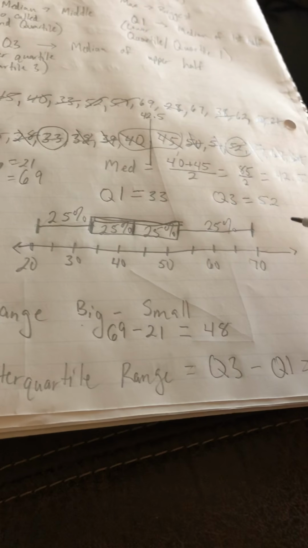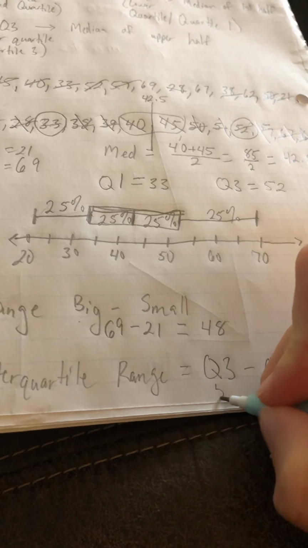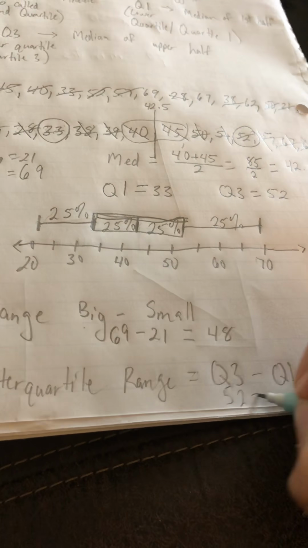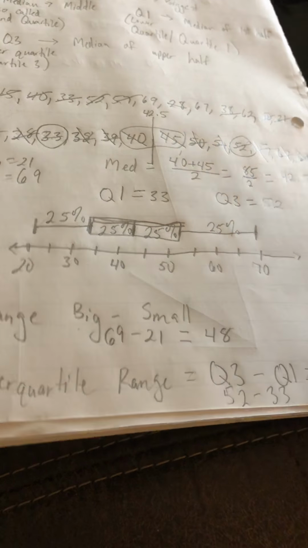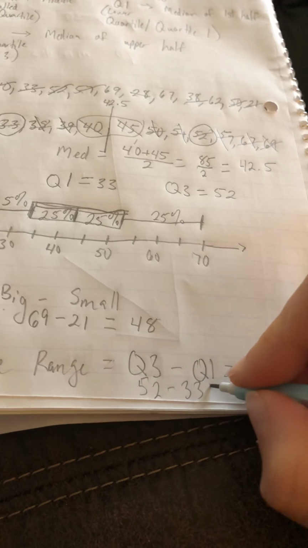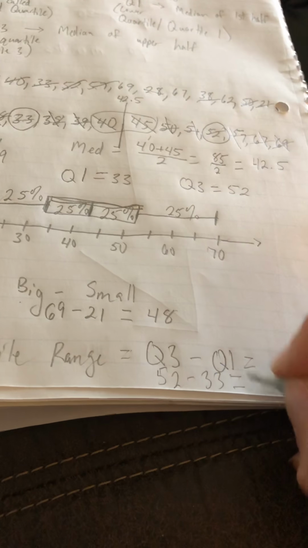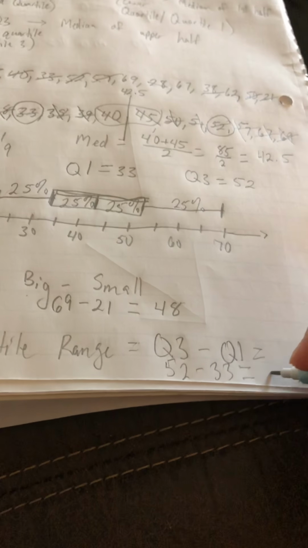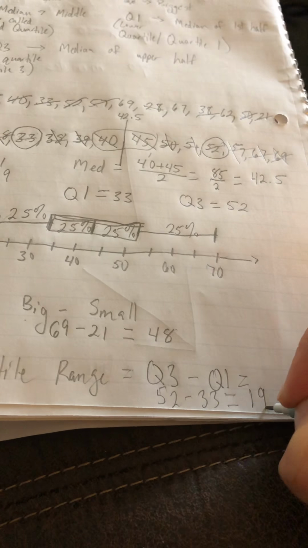So in this case, it would have been 52 minus 33. So the interquartile range for this set of data is 19. Okay.